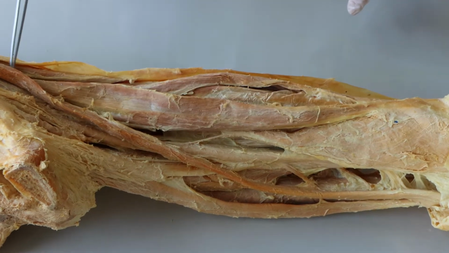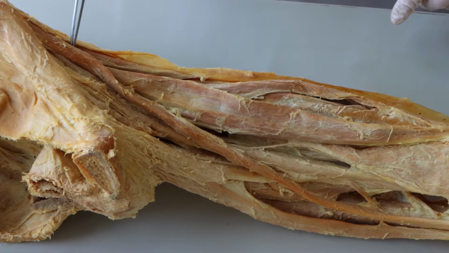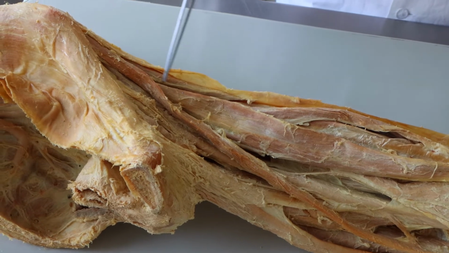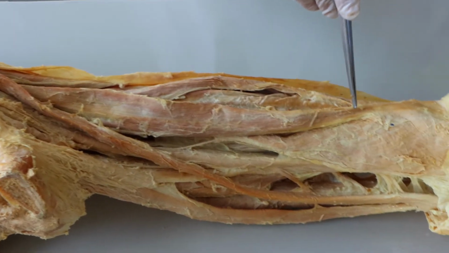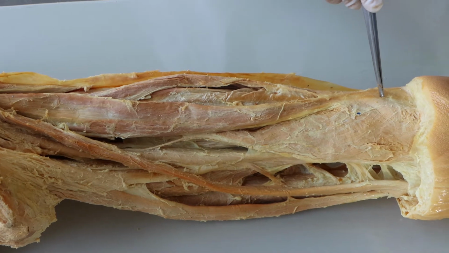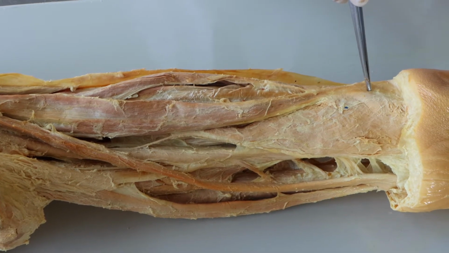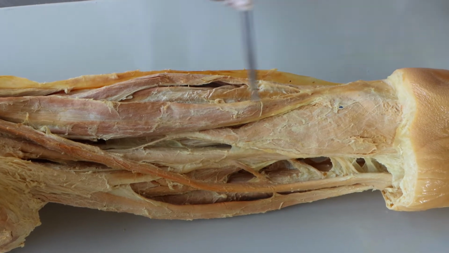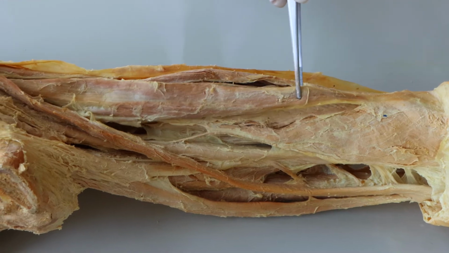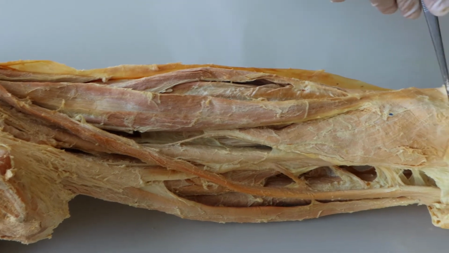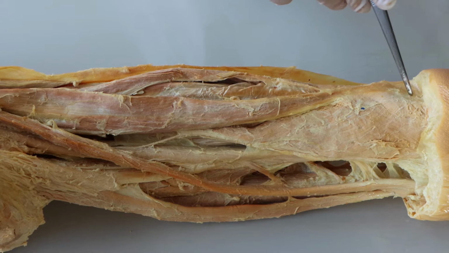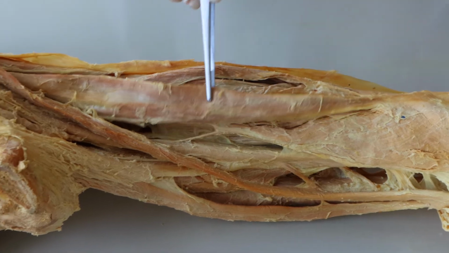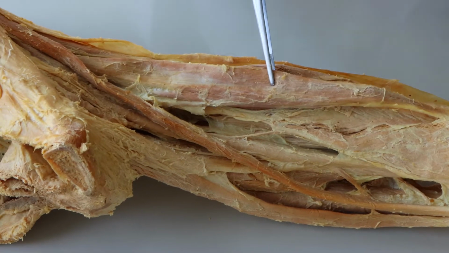The rectus femoris originates from the anterior inferior iliac spine, and it continues to the patella. We discussed this: the patella, as the largest sesamoid bone, is inside the tendon of this muscle, the rectus femoris. And then finally it continues as the patellar ligament and is inserted to the tibial tuberosity. So this is the rectus femoris.